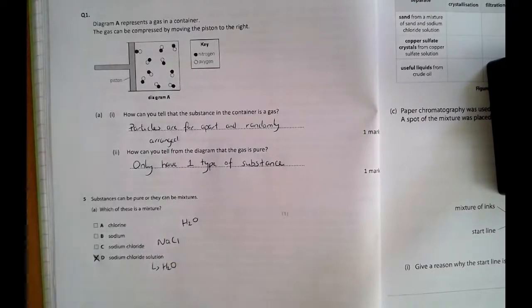That makes it impure. So moving on from that exam question, we're now going to look at how to separate mixtures. So if you do have a mixture, if you've got 2 different things in there, how are you going to separate those 2 different substances?